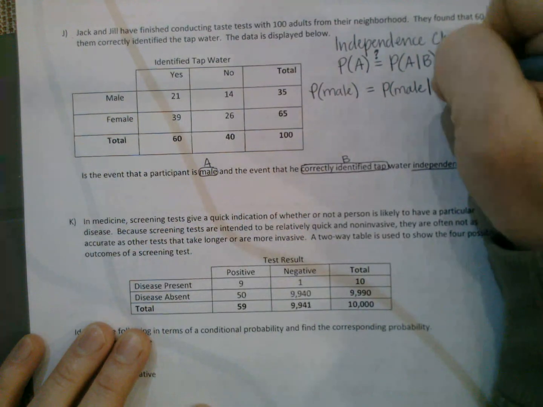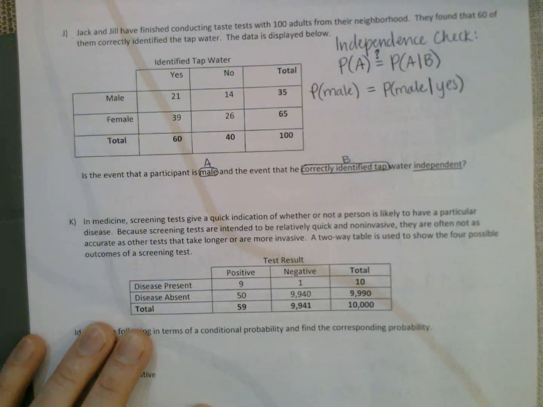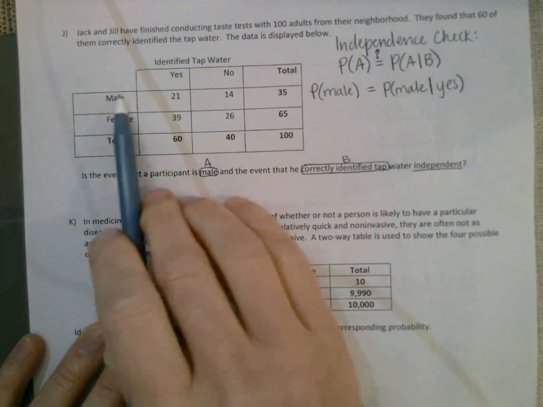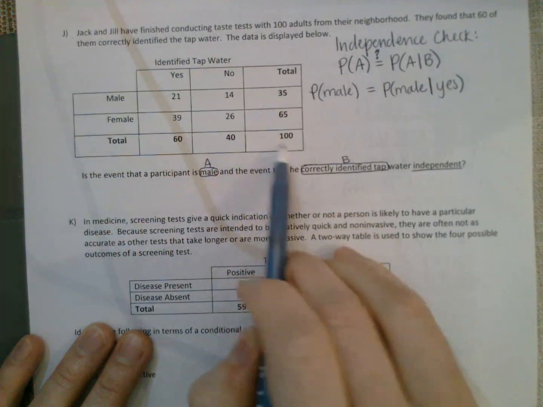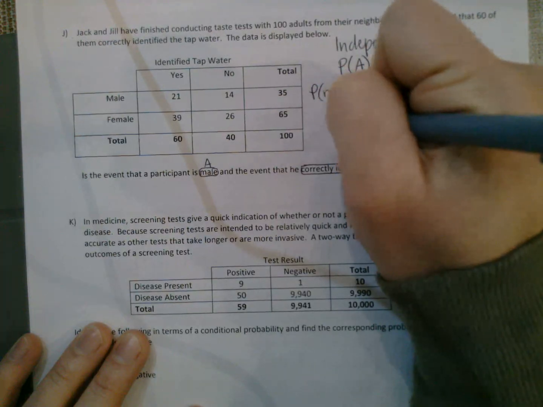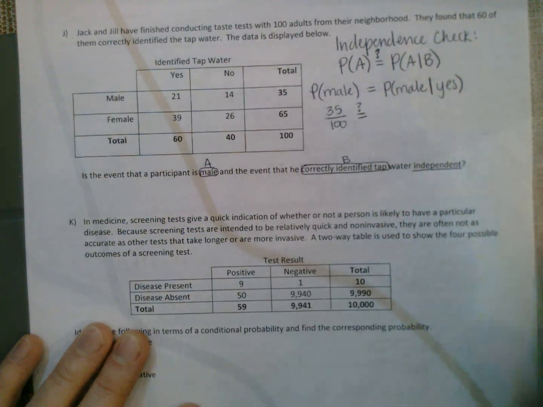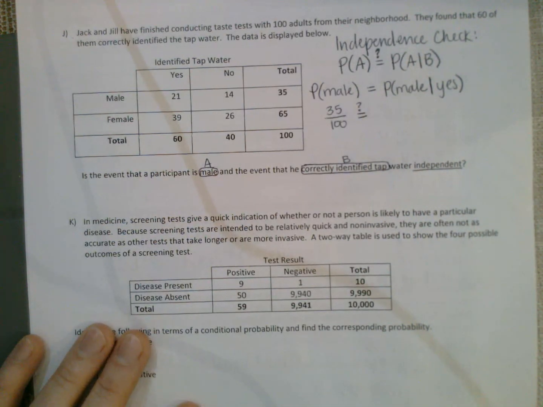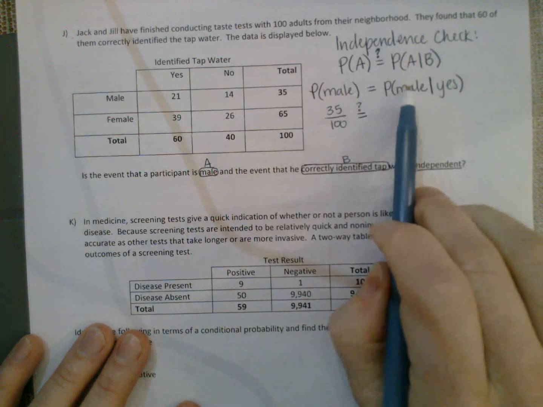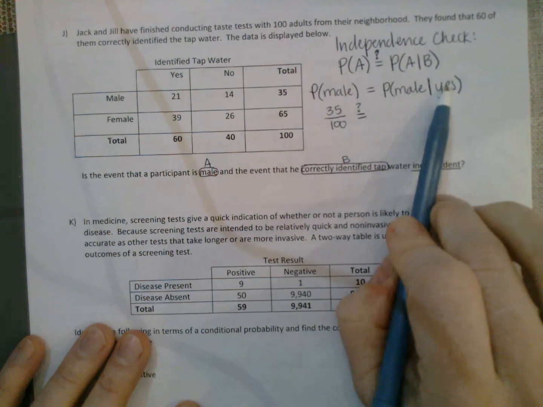So I'm going to say male given yes. Okay, so looking at my table, the probability of male is 35 out of the 100 participants. And we're going to see, I'm going to put a question mark here again because we're not sure at this point if 35 out of 100 is equal to the probability of male given yes.